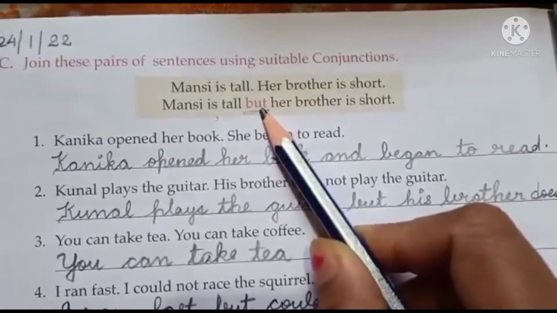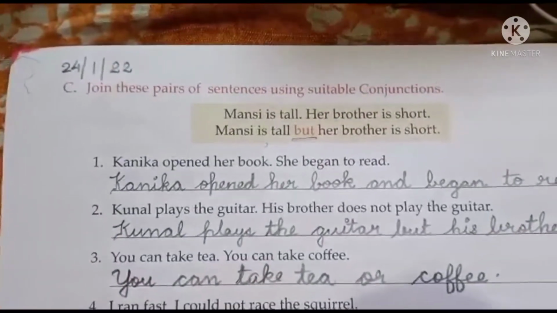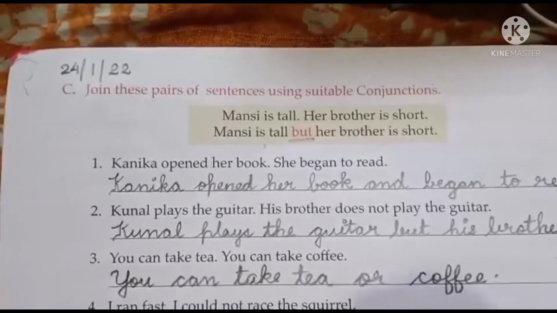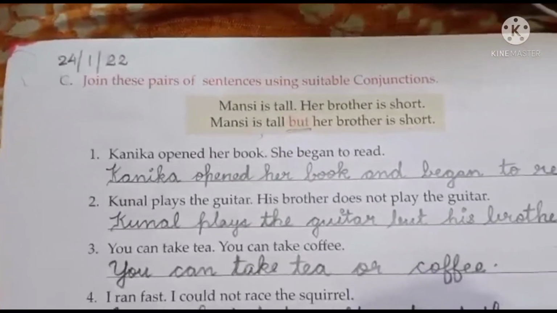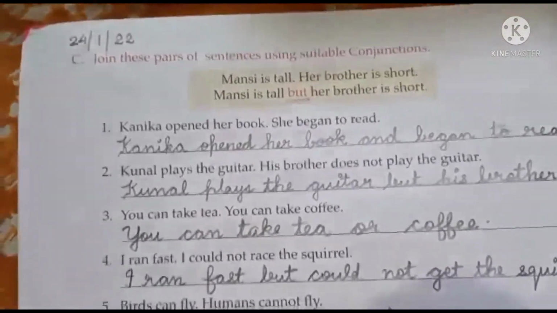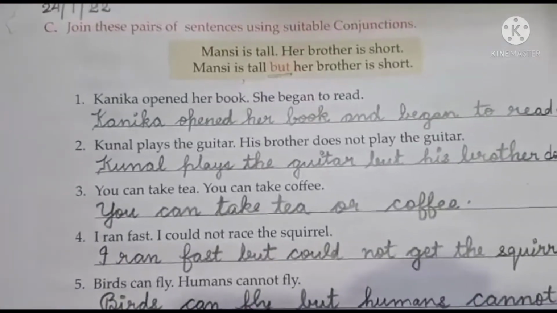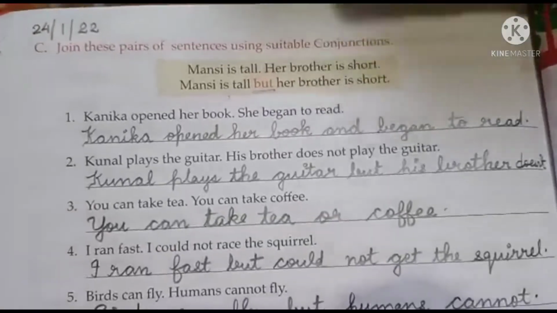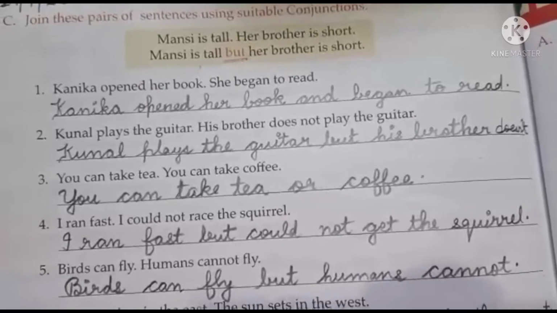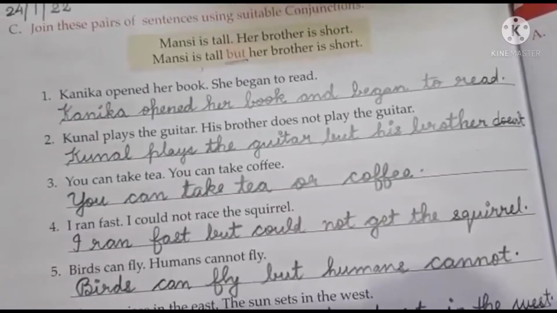Likewise children, as I have already told you, we use the conjunction because when there are two sentences and the first sentence says something and the other gives a reason for it. Okay, that time we use the conjunction because. And when do we use if or unless? If or unless are the conjunctions that suggest some condition. And we use the conjunction or to express some choice. So based on that, let us solve this exercise.